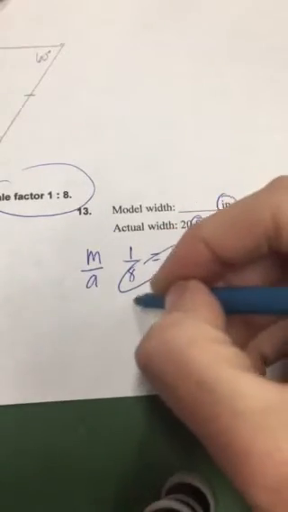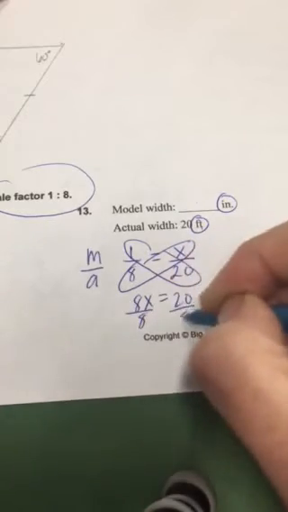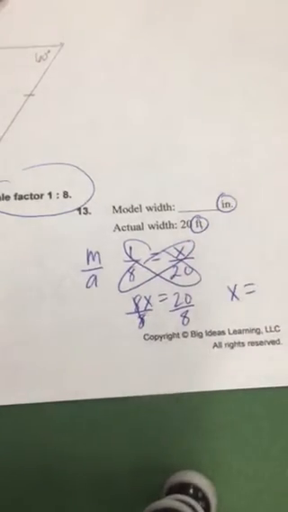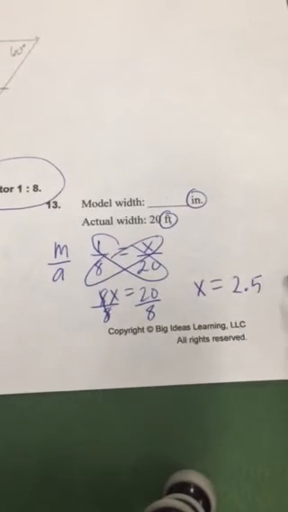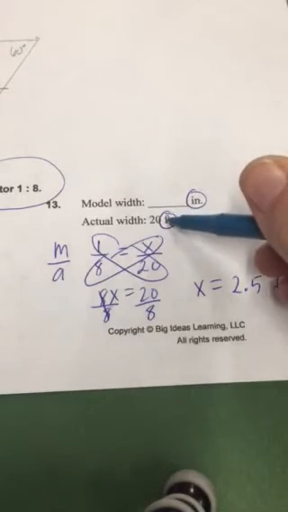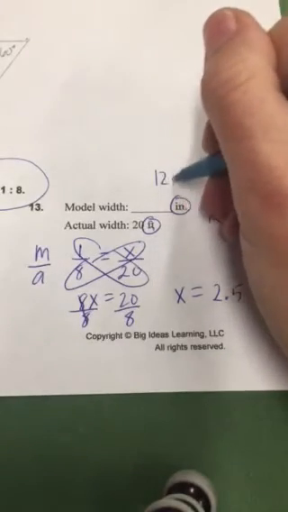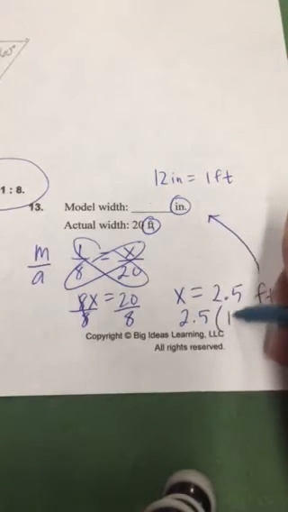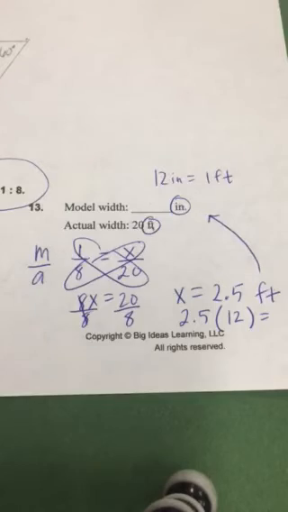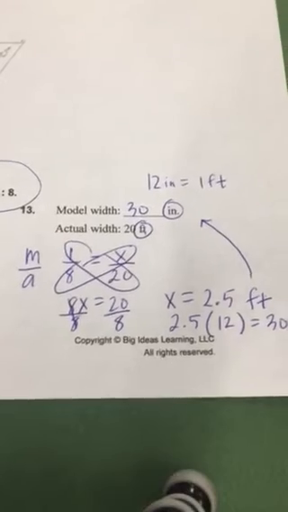So 8 times x is 8x. 1 times 20 is 20. Divide both sides by 8. X is equal to 20 divided by 8. You get 2.5. And that is feet. You're given feet, so we solved for feet. But we need inches. And I know that there are 12 inches in 1 foot. So if I take my 2.5 and I multiply by 12, that will give me 30 inches.